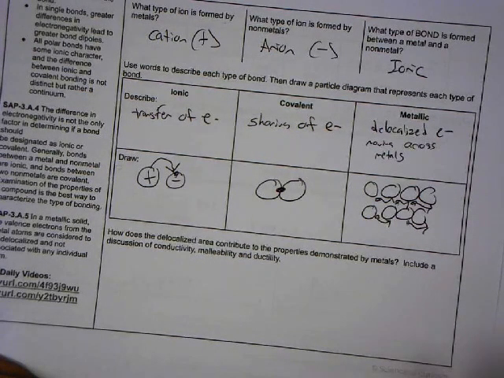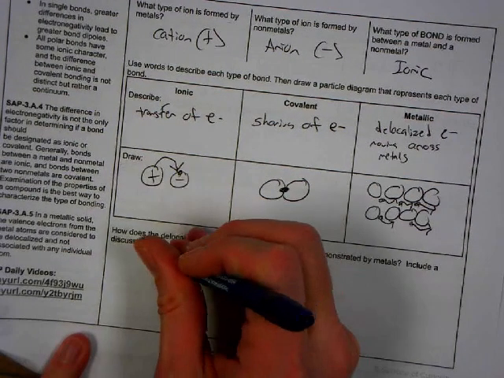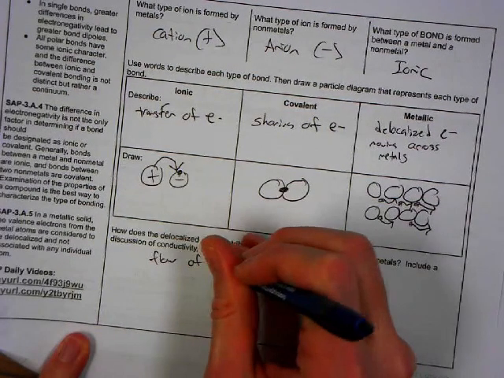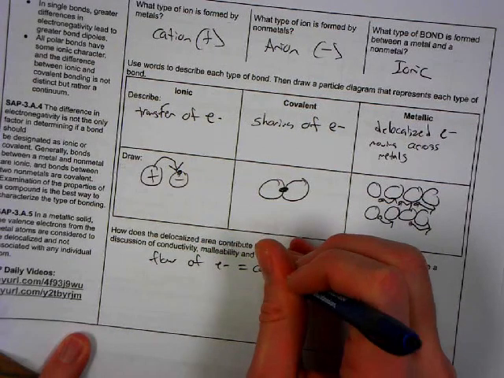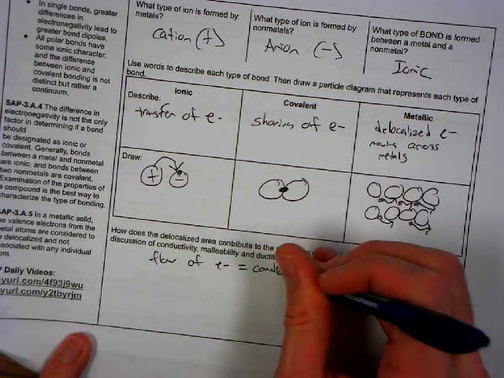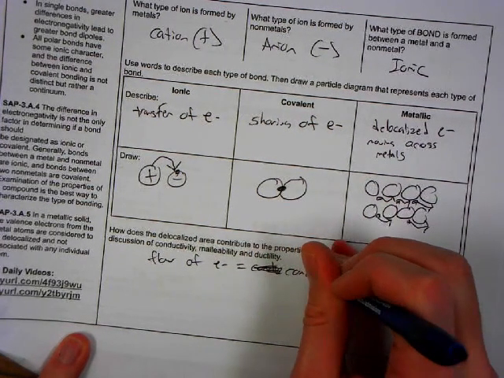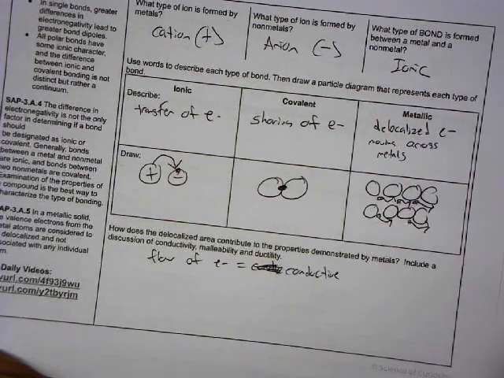How does the delocalized area contribute to the properties demonstrated by metals? If the electrons are delocalized, I have a flow of electrons, so therefore it is a conductor. Flow of electrons equals conductive.